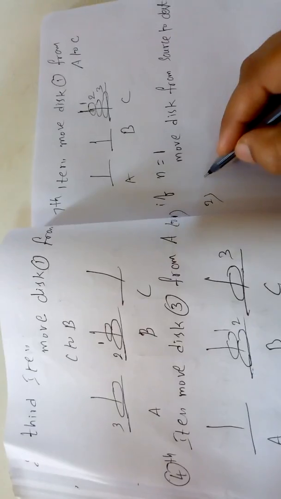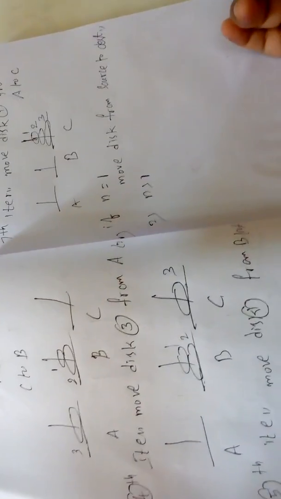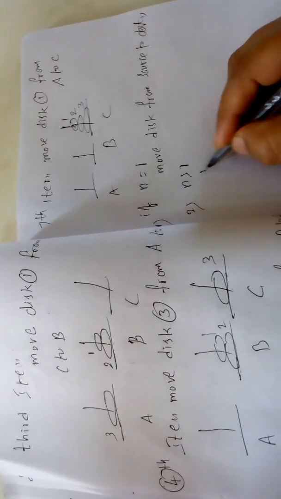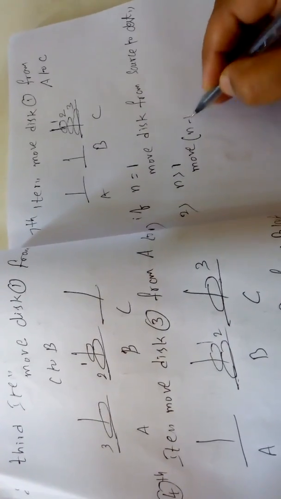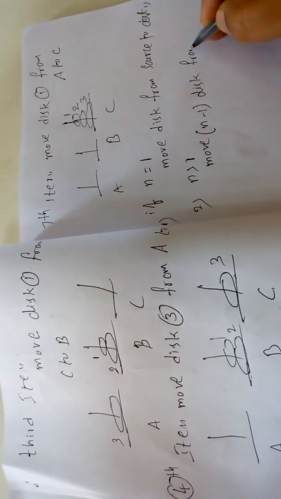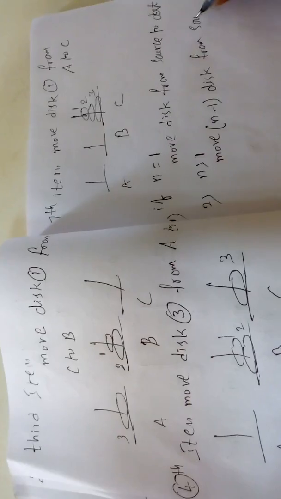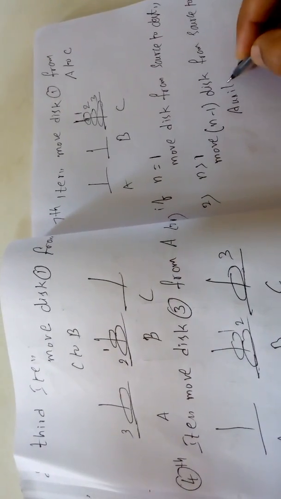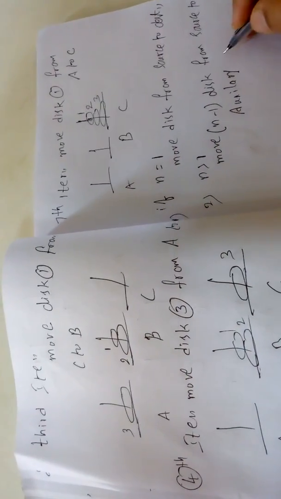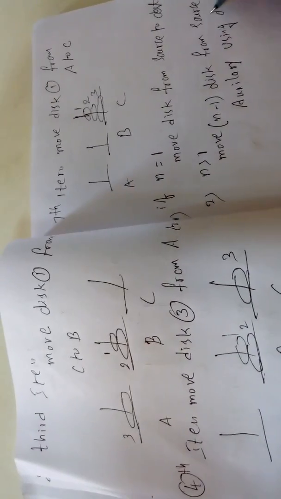Now the second case: suppose the number of disks is more than 1. Then with the help of the auxiliary, we have to transfer n minus 1 disks from source to auxiliary, using destination.